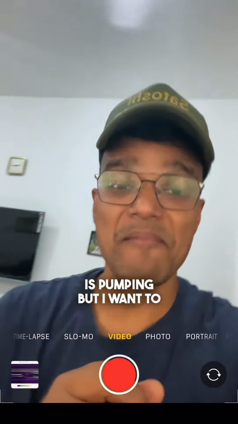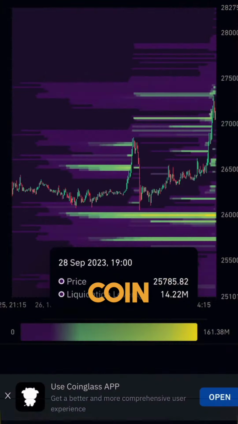So Bitcoin is pumping, but I want to teach you guys how to use the CoinGlass liquidation heat maps. Now, if you guys don't know or haven't used any of these, don't worry, these are pretty easy to use. In fact, if you do follow a bunch of different influencers on Telegram or Discord, you've probably seen them using a bunch of different liquidation heat maps, mostly HyBlock, because that's one of the famous ones currently.